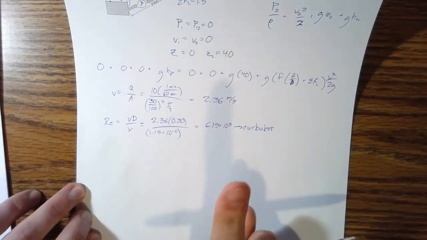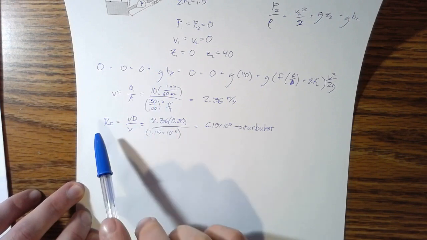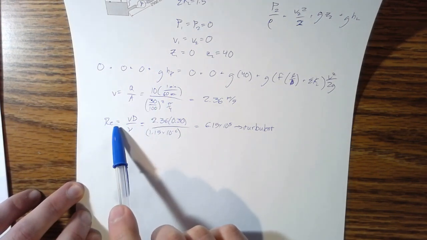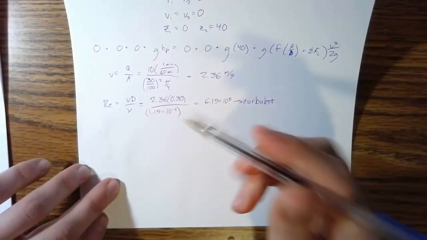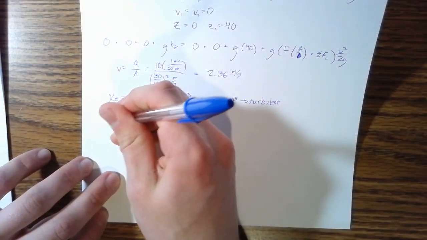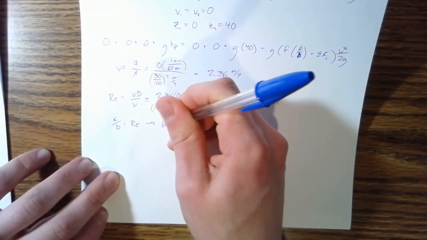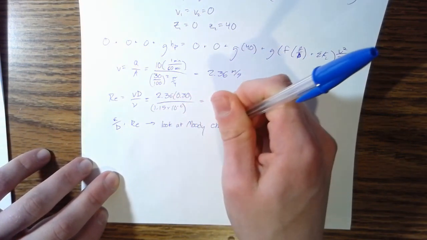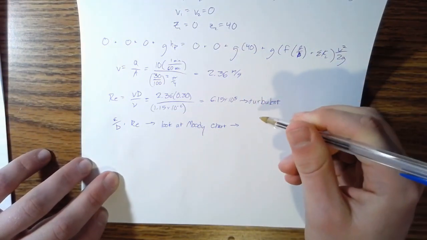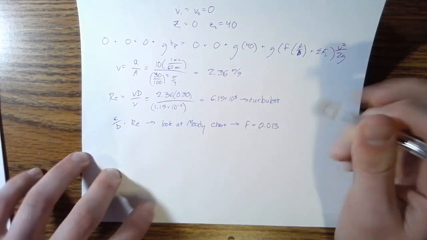Which means we're going to have to either look at the Moody chart or the Colebrook and Holland equation. Since we know what our Reynolds number is, and it's an actual number, we can get our epsilon over d because we know it's a plastic pipe. We can look that up in a chart, and using our epsilon over d and our Reynolds number, look at the Moody chart, and we should get a friction factor of 0.013.